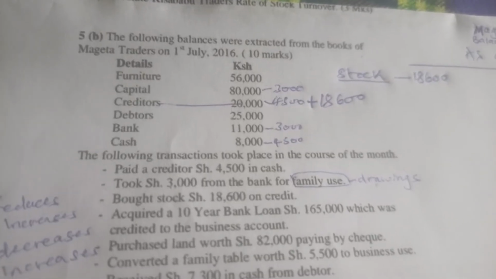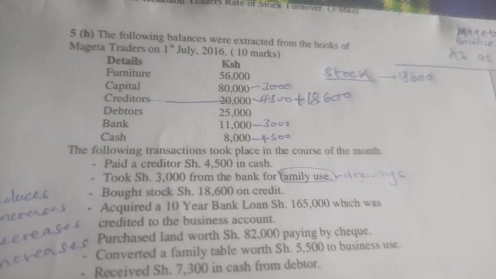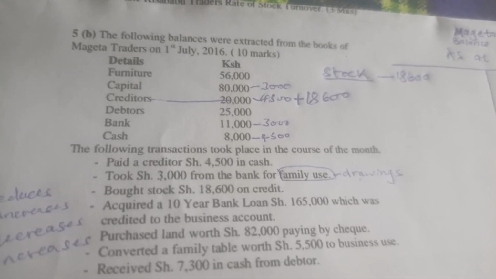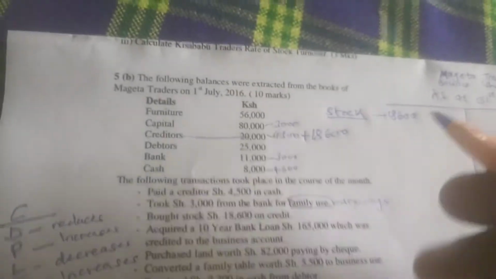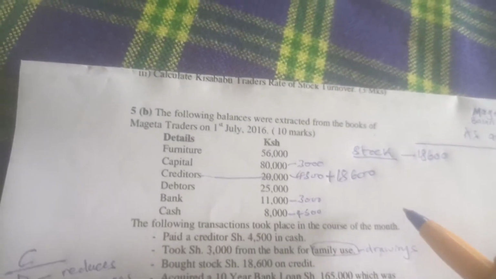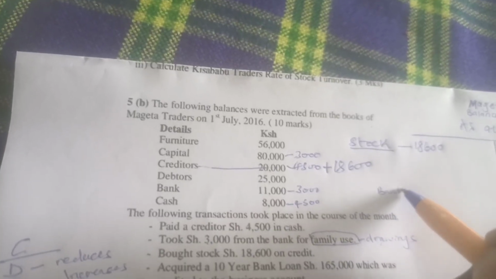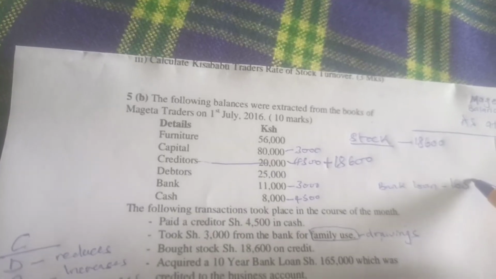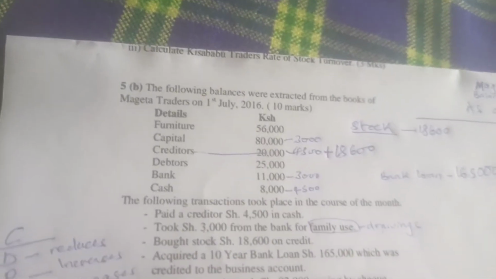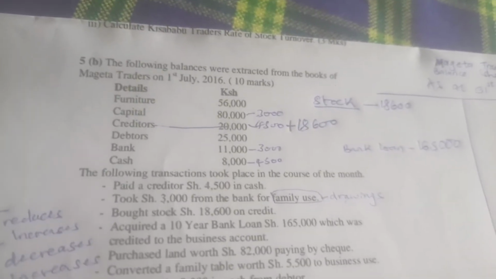The next one is acquired a 10-year bank loan worth 165,000 and was credited to the business account. So we also have another item, which is a liability in this case, bank loan, amounting to 165,000.